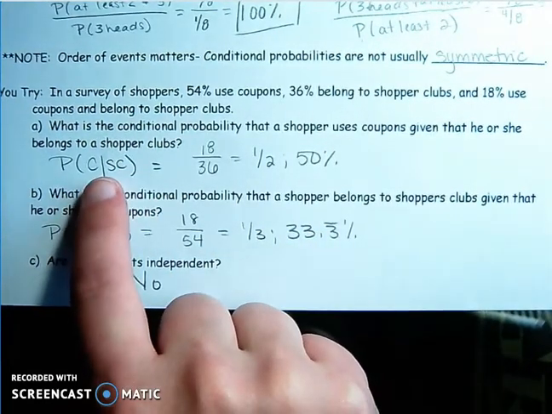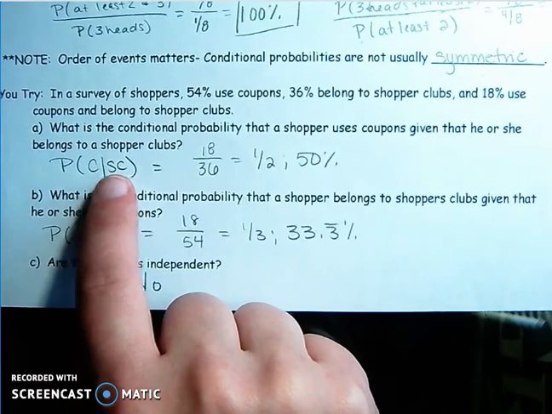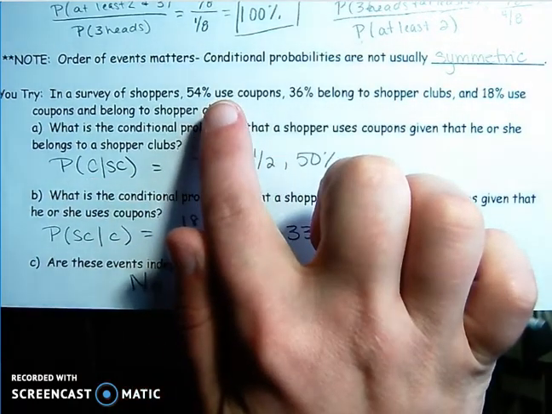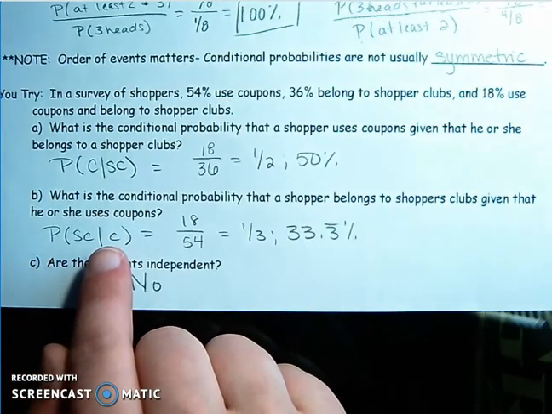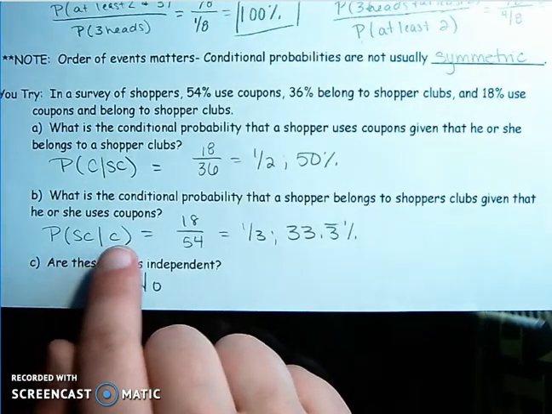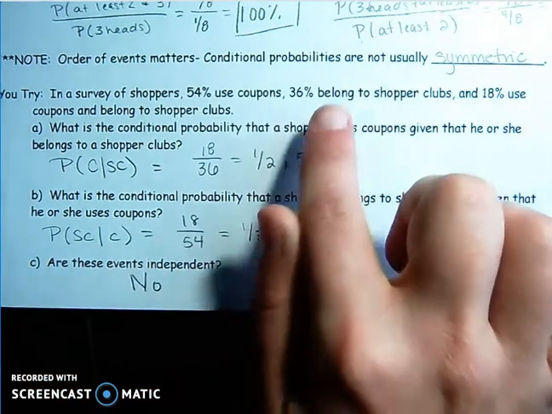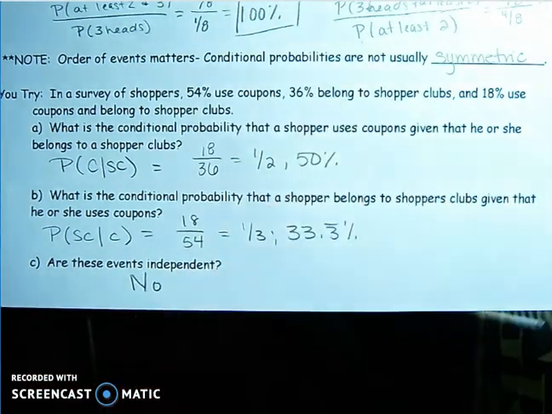So in this case, does this probability equal coupons? 50 does not equal 54. In this probability, does the probability given the condition equal shopper club? This does not equal shopper club, so no, they are not independent. A lot of people kind of do both, or refuse to do one or refuse to do the other. So there is some dependency between using coupons and being a member of a shopper club.